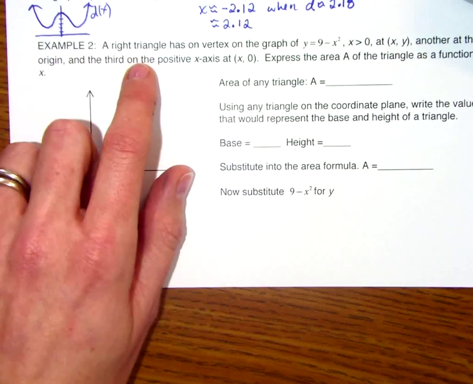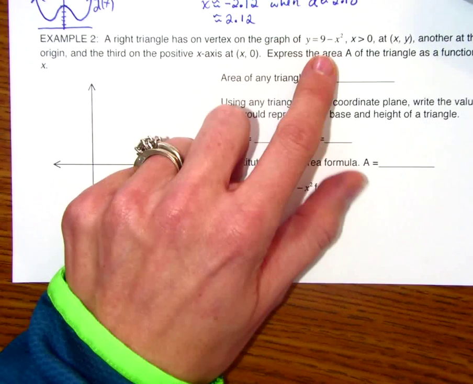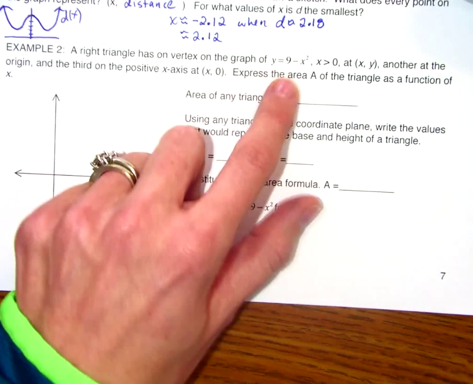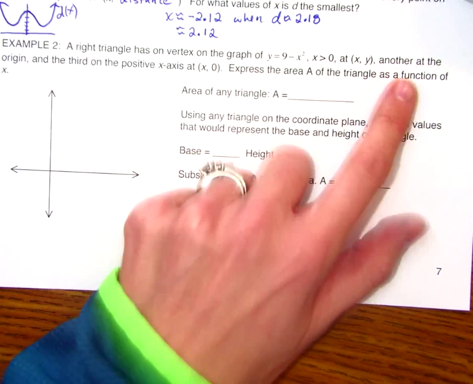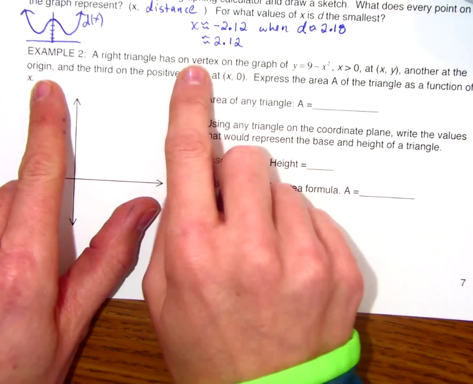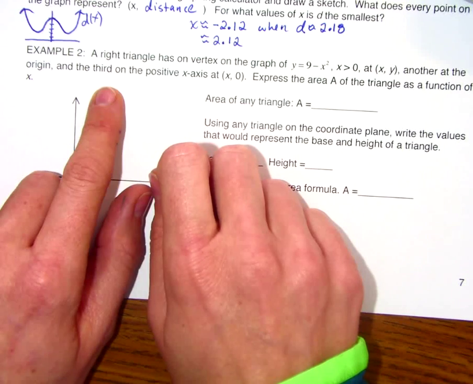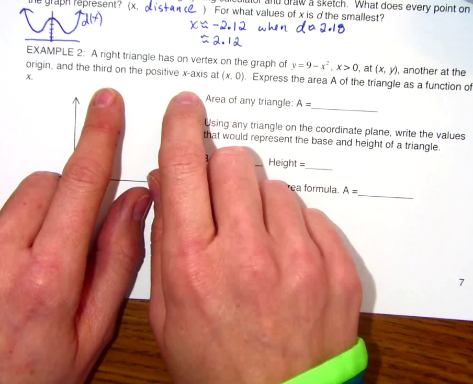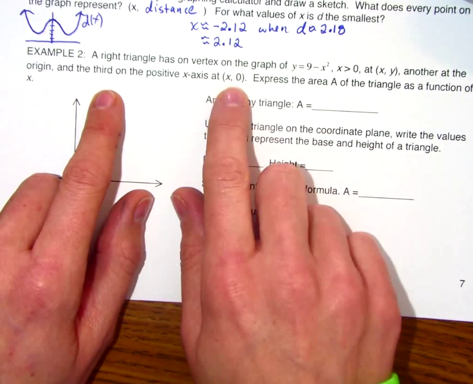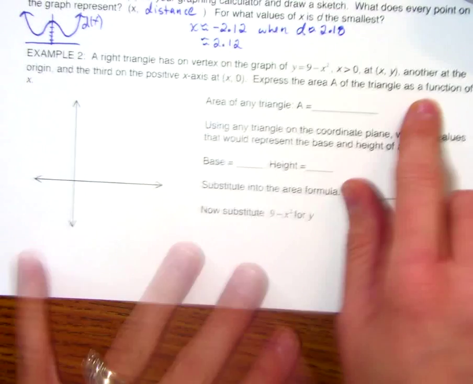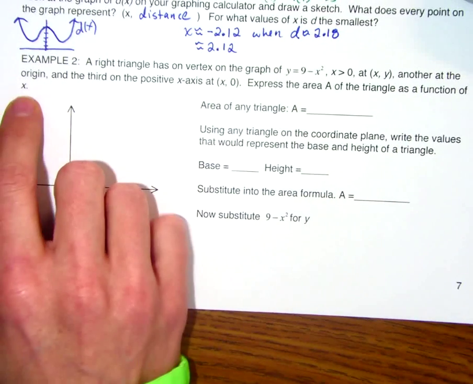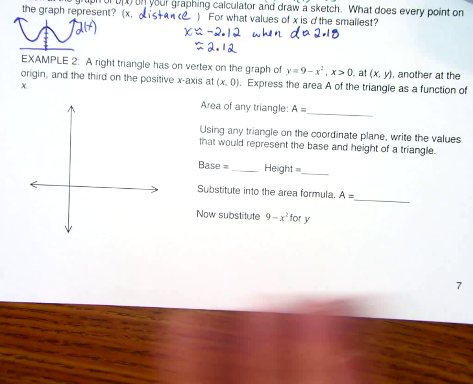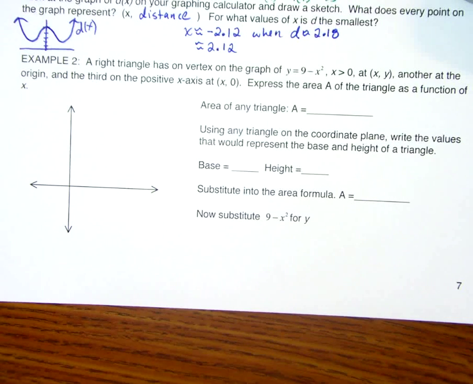We have a right triangle that has a vertex on this graph of 9 minus x squared, where x is positive. It has another vertex at the origin, and it has a third vertex on the positive x-axis, so at some point x0. And they want us to express the area of the triangle as a function of x. That's the main idea. So right now, let's go ahead and start drawing a sketch.